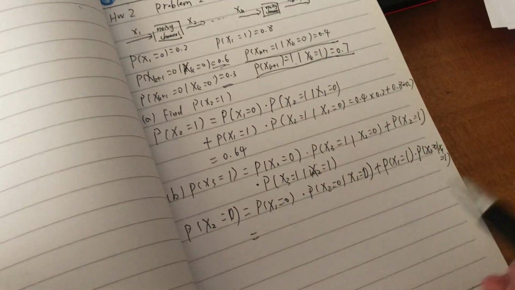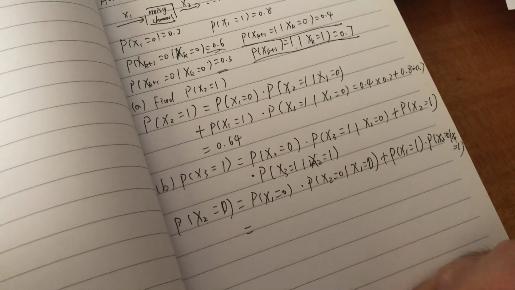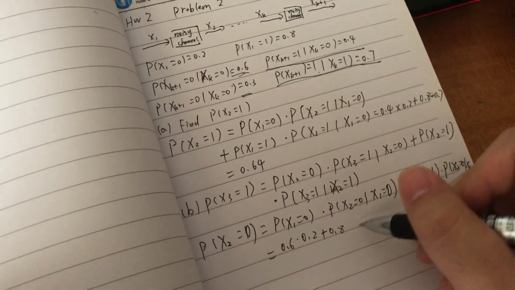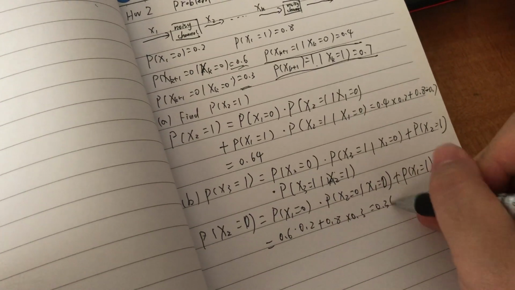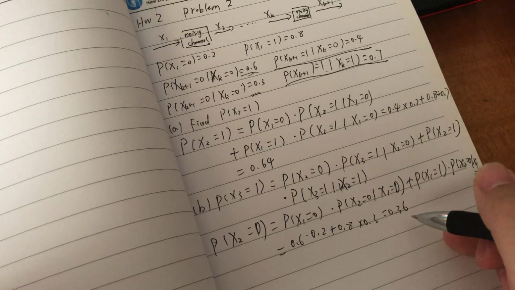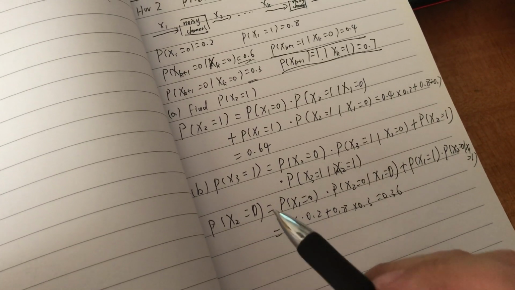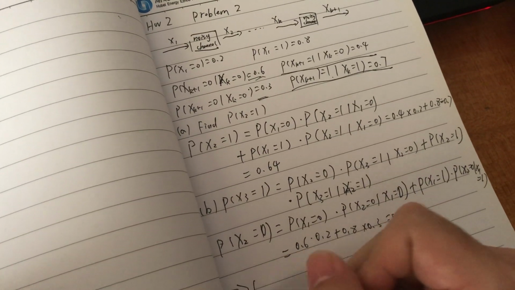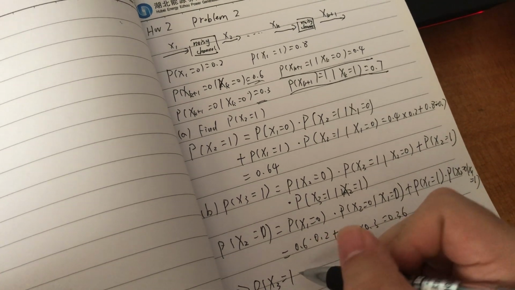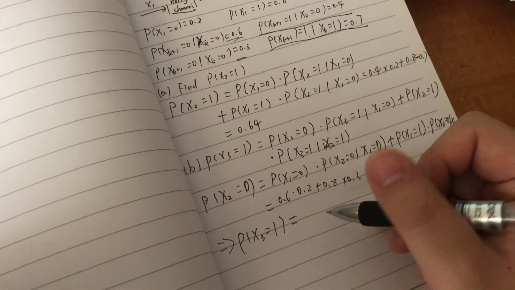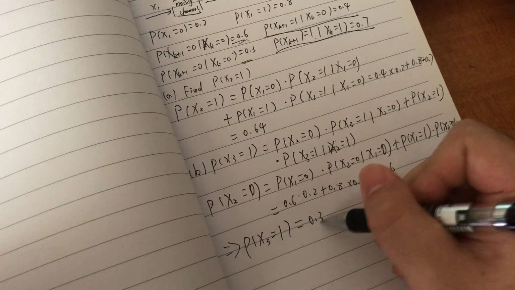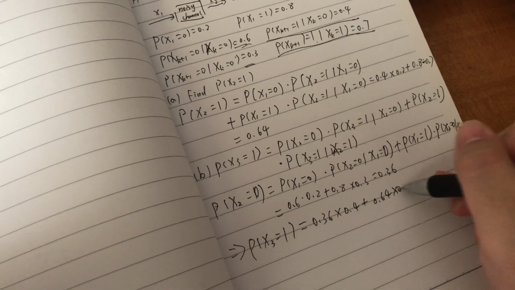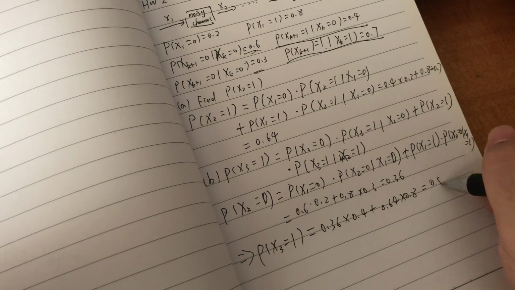We plug in the number: 0.6 times 0.2 plus 0.8 times 0.3 equal to 0.36. So we know the probability x2 equal to 0 and x2 equal to 1, so we can get the probability x3 equal to 1: plugging the number, 0.36 times 0.4 and 0.64 times 0.8 equals 0.592.